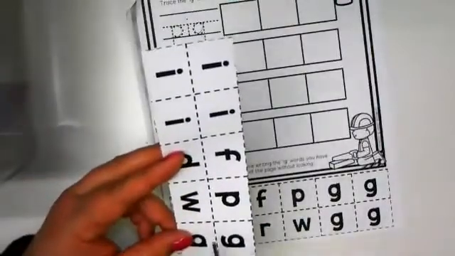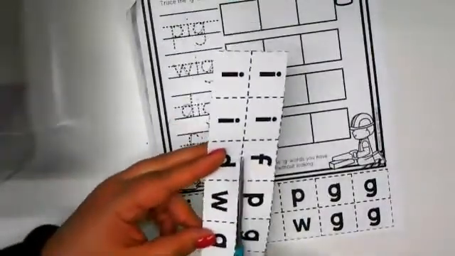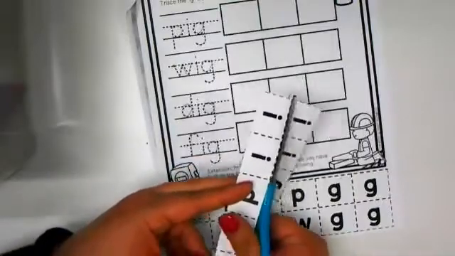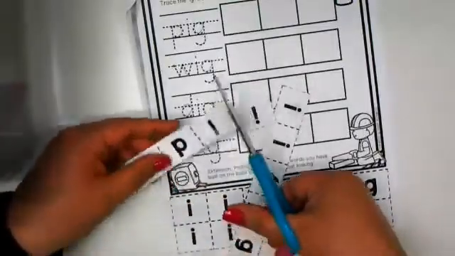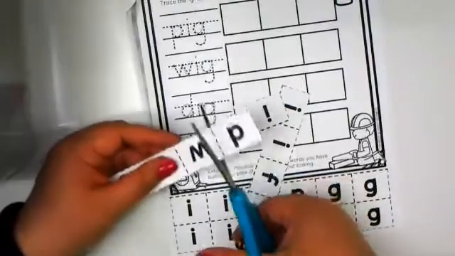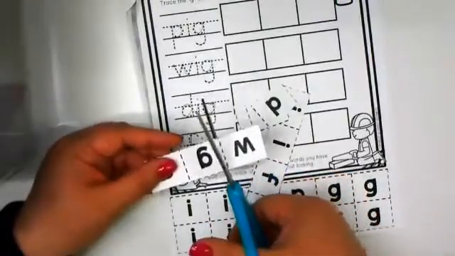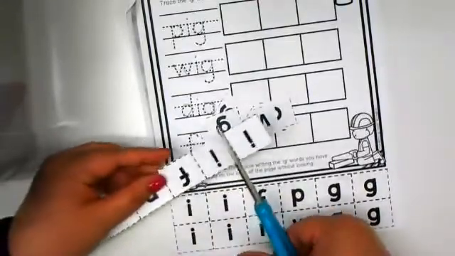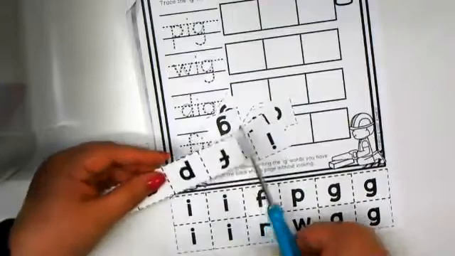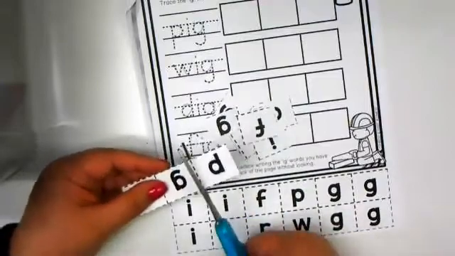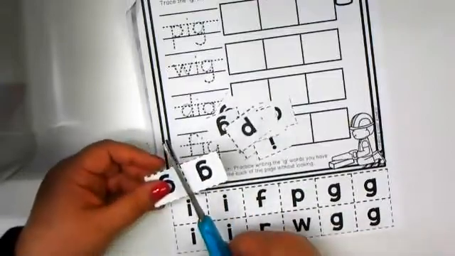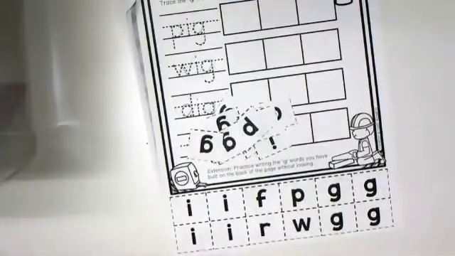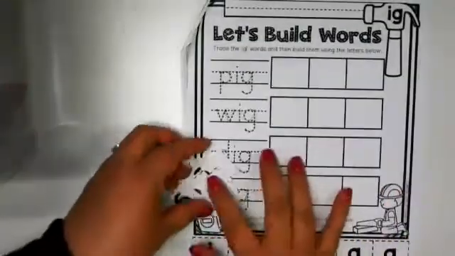And now again, if I am going too fast for you, you can always press pause. And then you can finish cutting your pieces out and get them organized. And then when you're ready to start gluing, you can go ahead and join Mrs. R again.